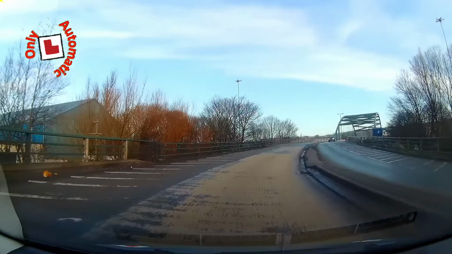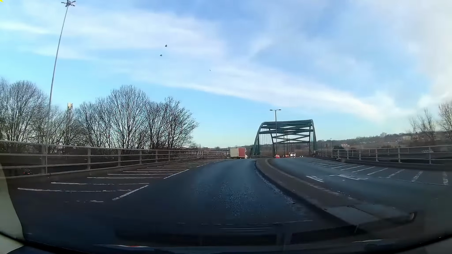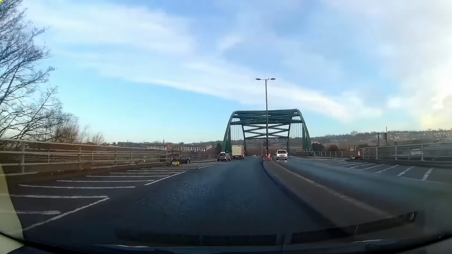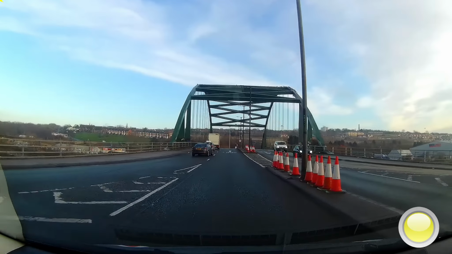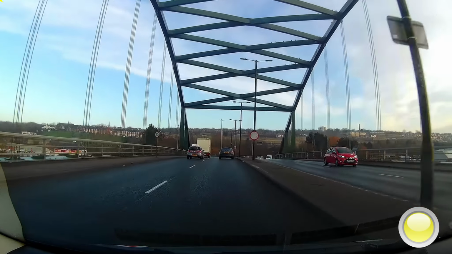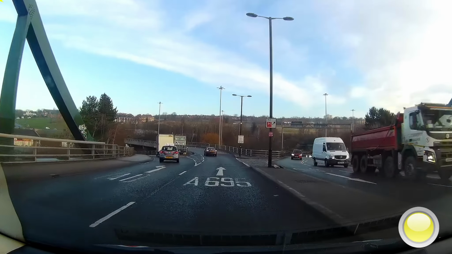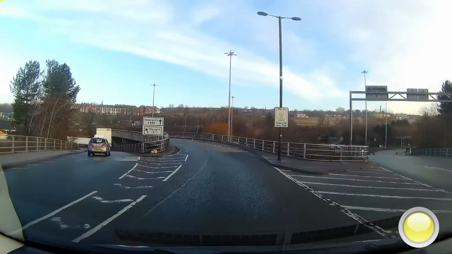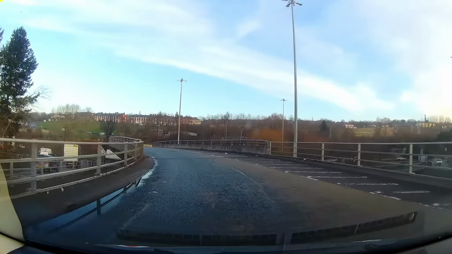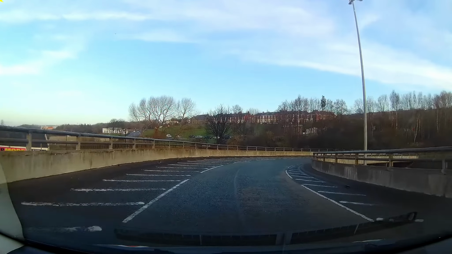The other option is following the A695 to Newcastle. As we're approaching the bridge, we intend to stay in the right-hand lane, so we're going to indicate to let traffic emerging from the left know that we intend to stay in the right-hand lane. Better to be safe than sorry. Careful going around the bend.